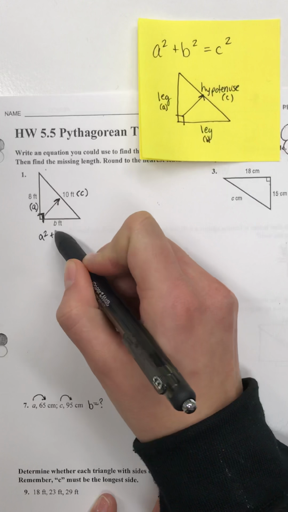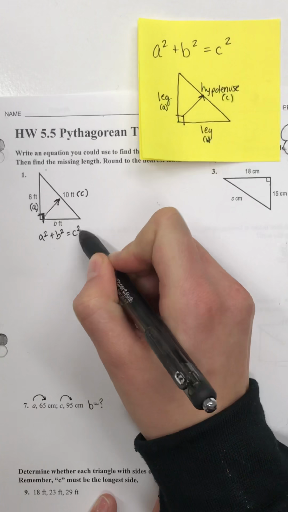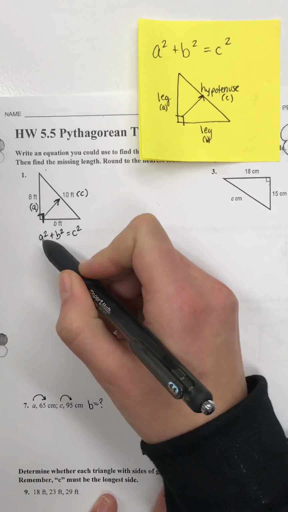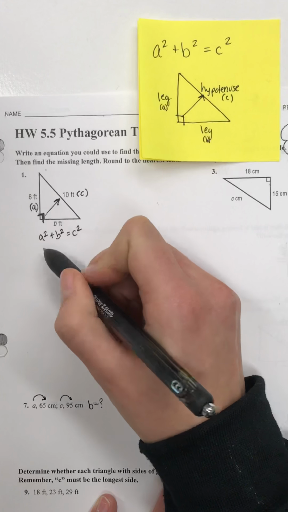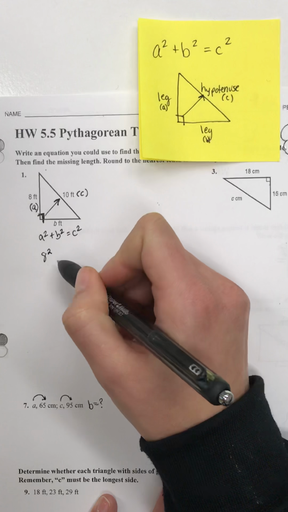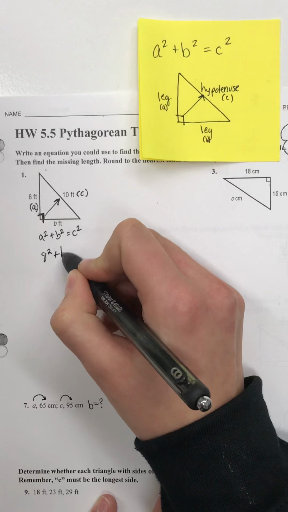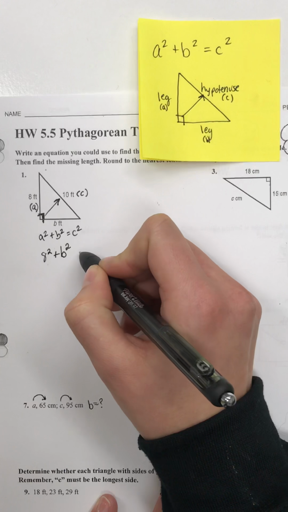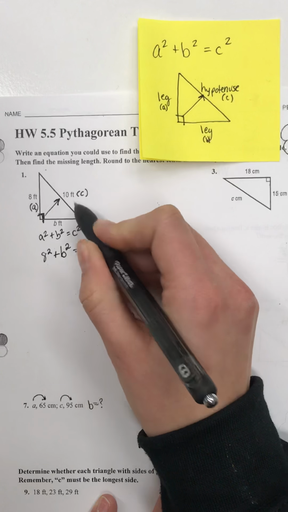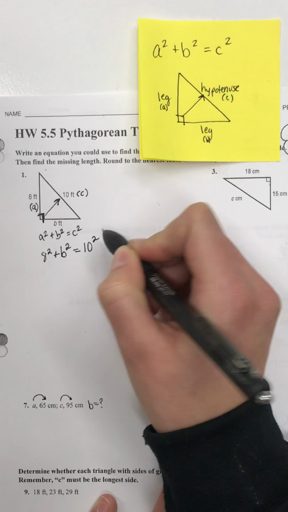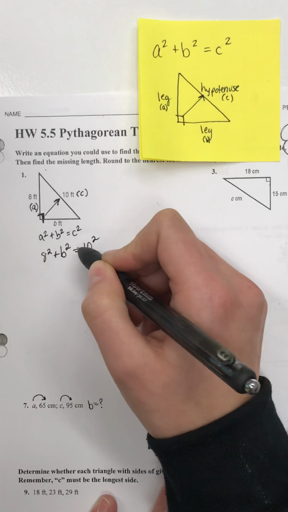A squared plus B squared equals C squared. My A value is 8, so I have 8 to the second power plus my B value, which is what we're trying to find, so that's going to stay B to the second power, equals my C value, 10. So that's 10 to the second power.